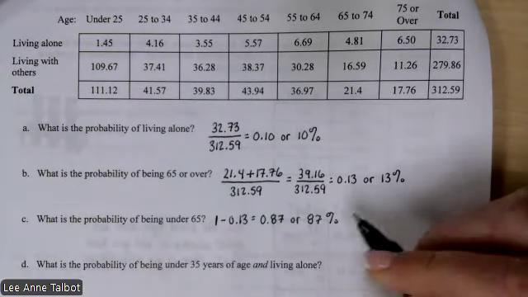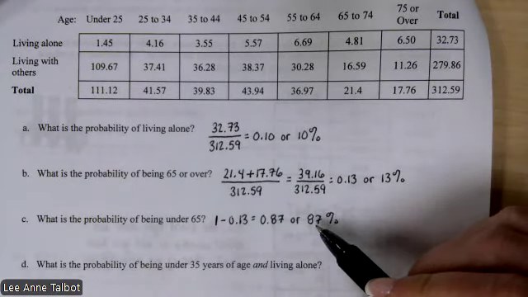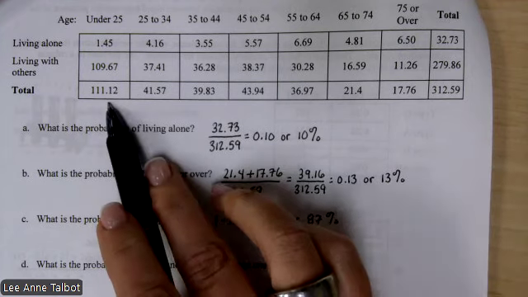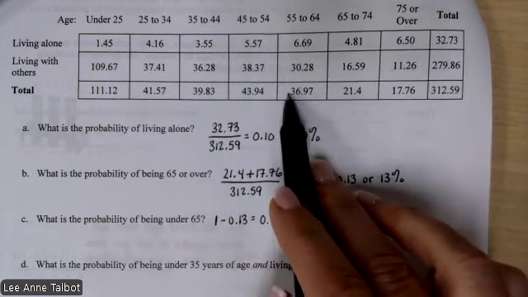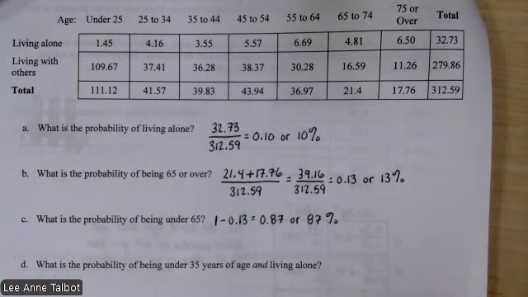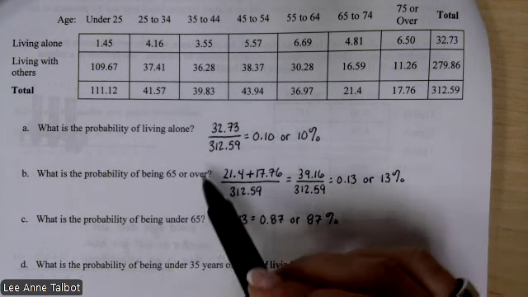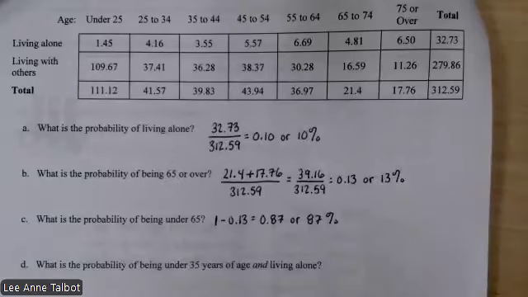Do you have to do it that way? No. I could add up all 5 of these numbers and divide it by 312.59. That's totally fine too. That would be 100% credit, no big deal. But if you see that these are opposites or complements, you could just subtract it from 100%.